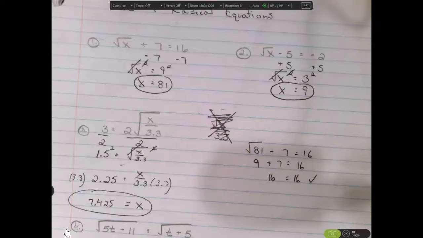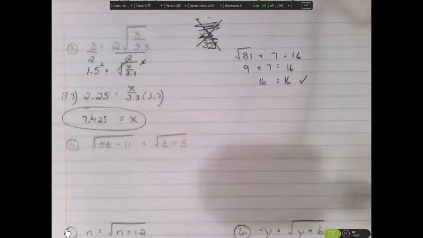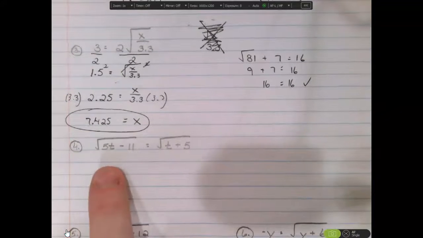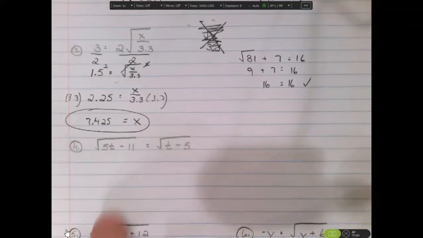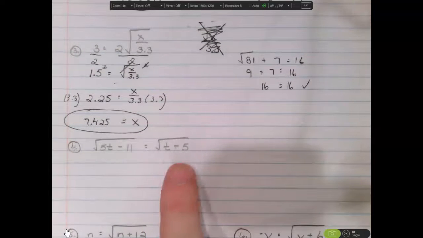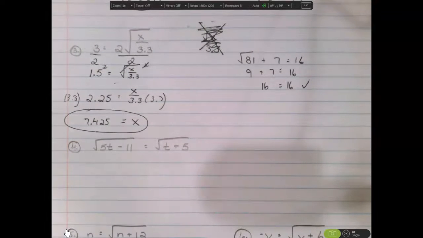All right, let's move ahead. We don't have too many more problems. Kind of a shorter lesson today. Number 4. So this time, guys, I've got 2 square root symbols. I've got the radical sign, and then underneath of it, it's this whole expression, 5t minus 11, and that's equal to the square root of t plus 5. Now, I've got a square root symbol on both sides. If that's the case, get rid of them right off the bat.